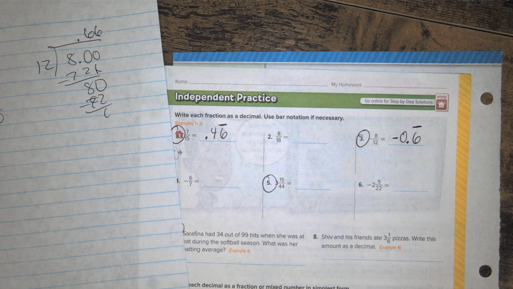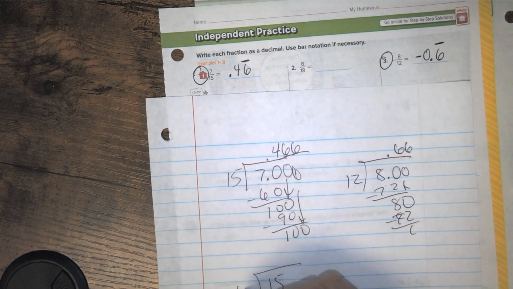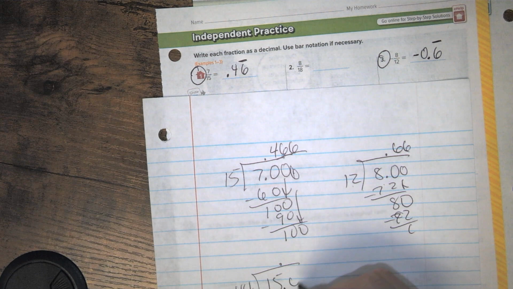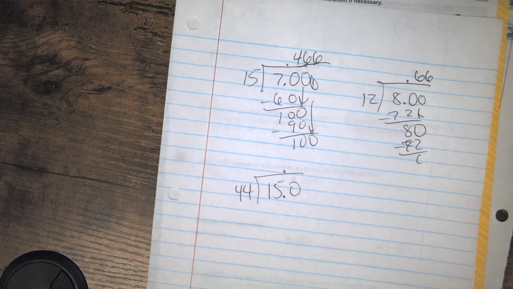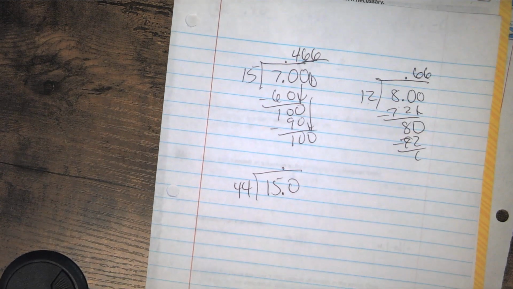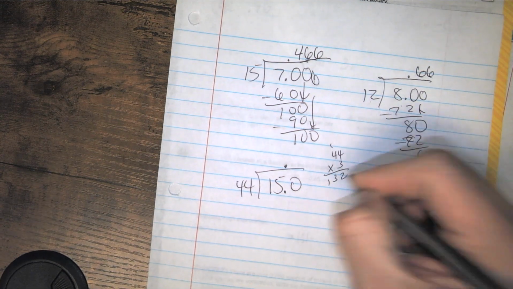And now number 5, we do 15 divided by 44. How many times does 44 go into 150? Anybody? I'm going to say 3.